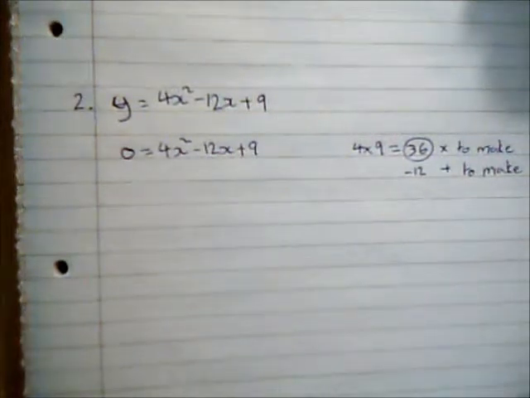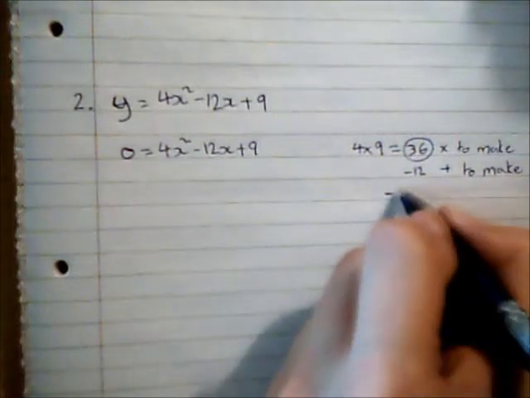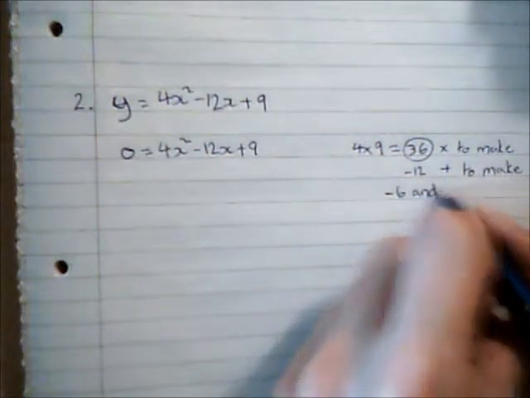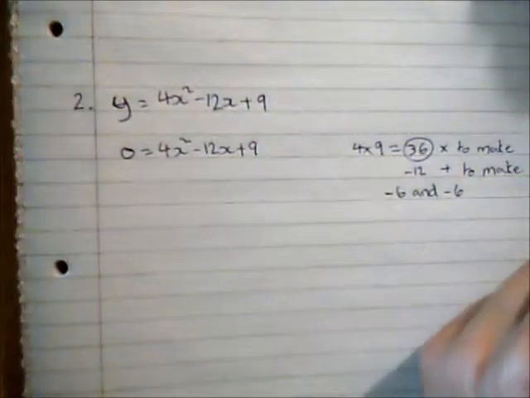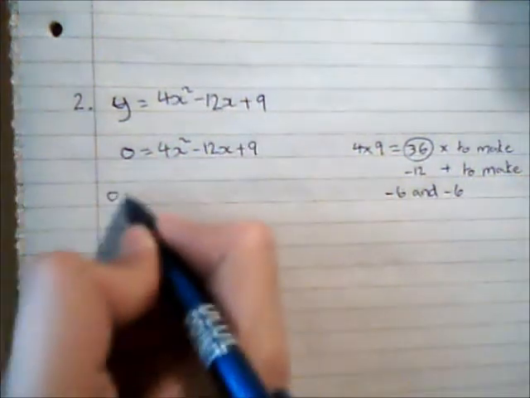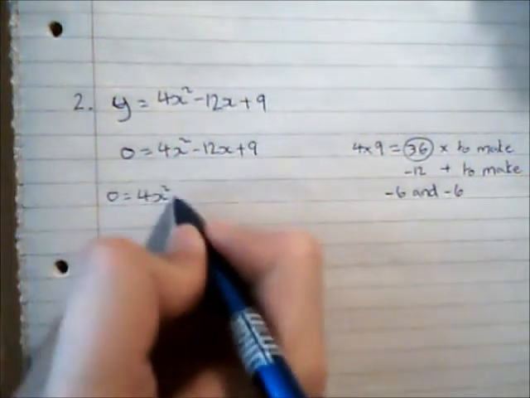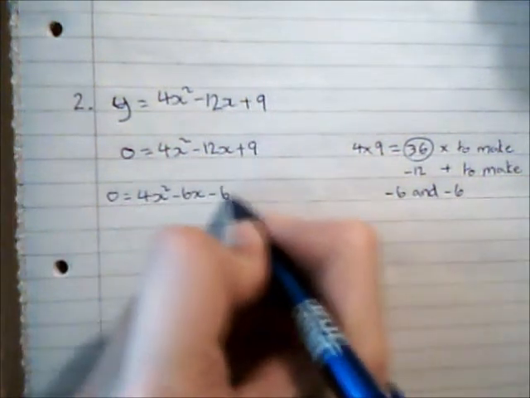So let's have a look. 4 and 9 is not going to work. 3 and 12 is not going to work. 6 and 6, yes, that will work. So it's negative 6 and negative 6. So that's 4x squared, subtract 6x, subtract 6x, add 9.